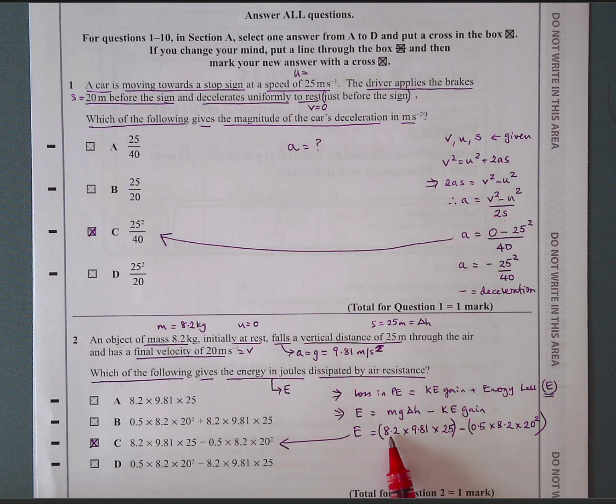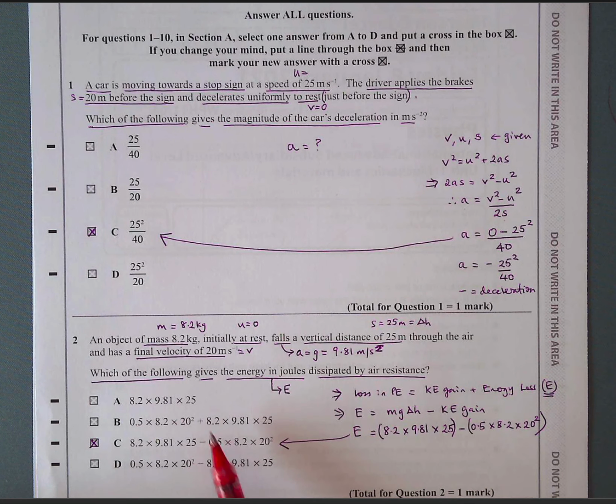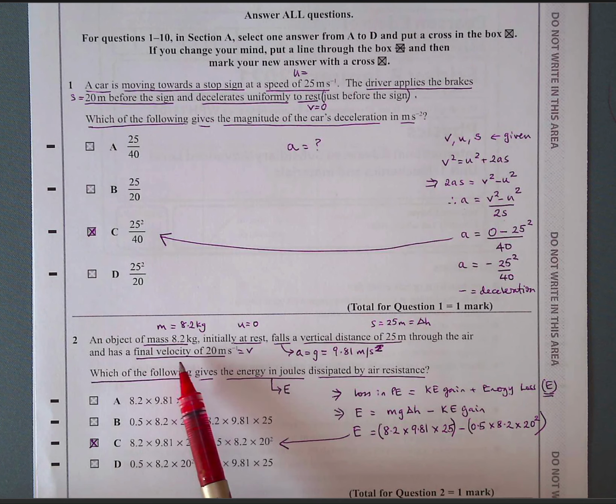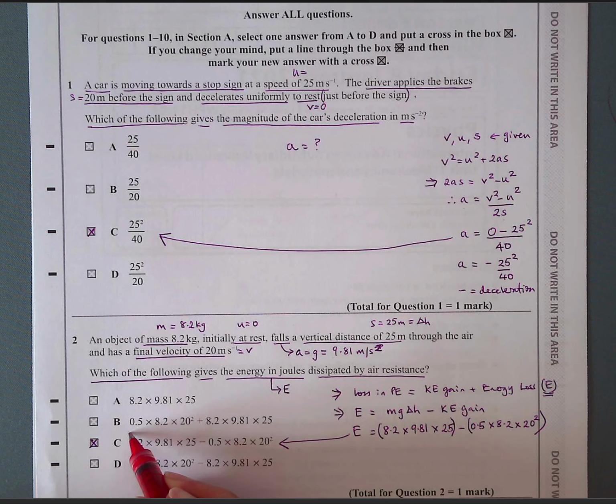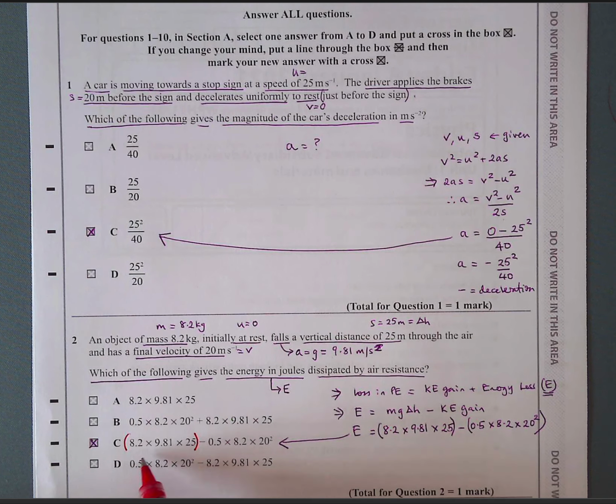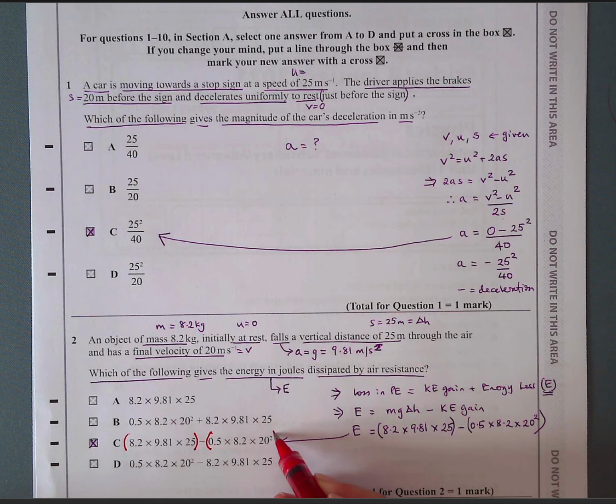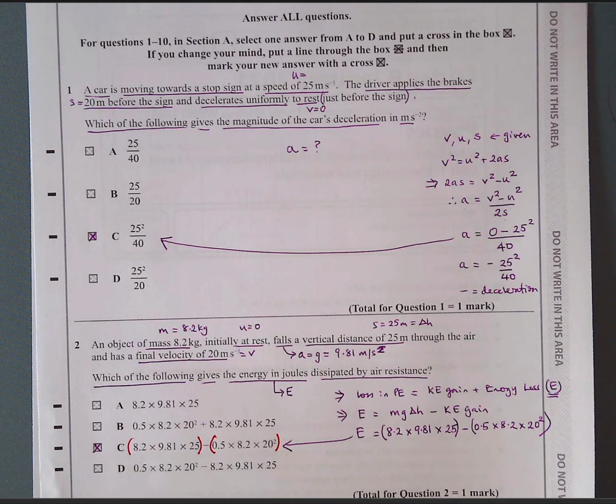Well, m is 8.2, g is 9.81, delta h is 25 meters, so that's the potential energy lost. This is the kinetic energy gained, half, 0.5, you can see they're not using fractions, so we're looking for 0.5 times 8.2, the mass, multiplied by the final speed squared, which is 20 squared. So we're looking for this expression. They haven't put them in brackets. If you see this, there's our potential energy lost, take away the kinetic energy gained, and the difference in those two will tell us how much the energy loss is from potential to kinetic. Okay, that's the first two questions done.